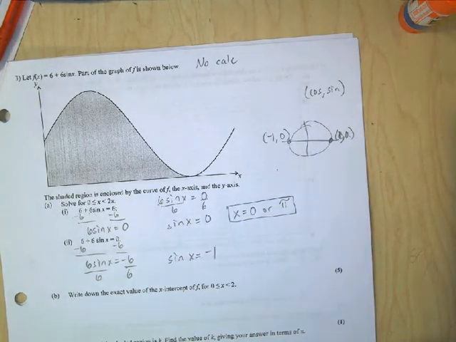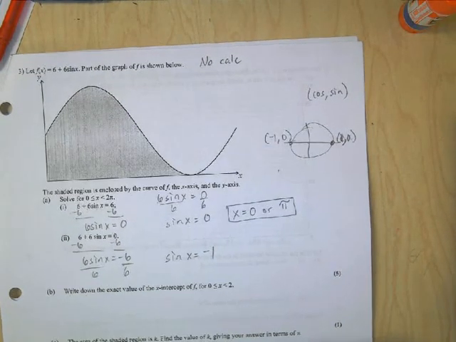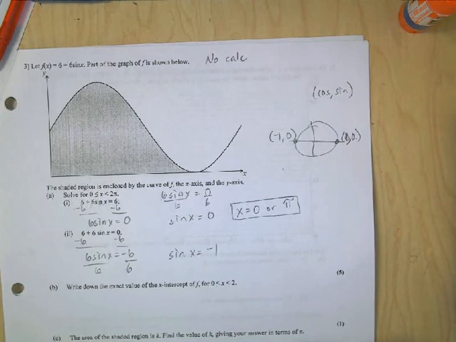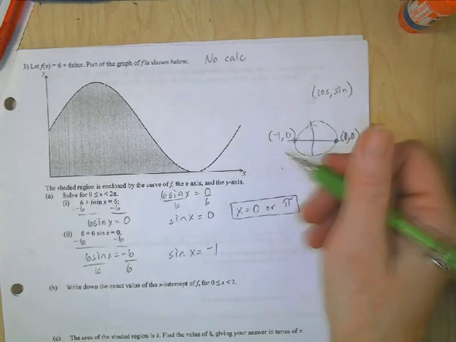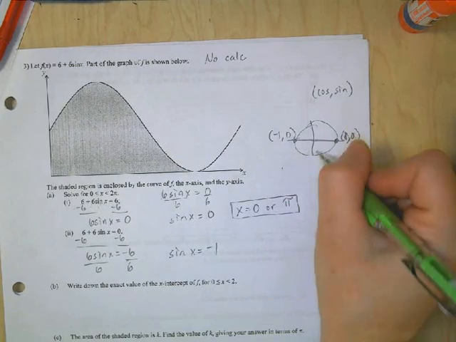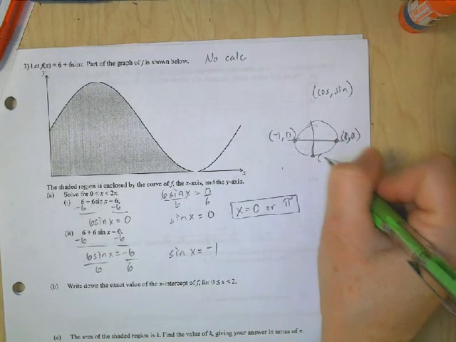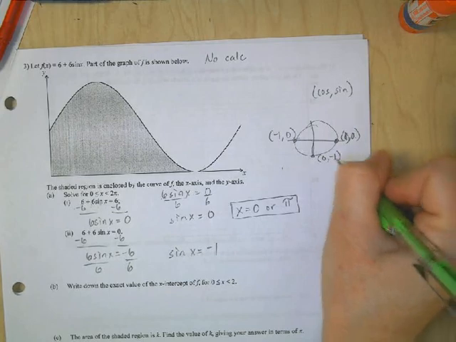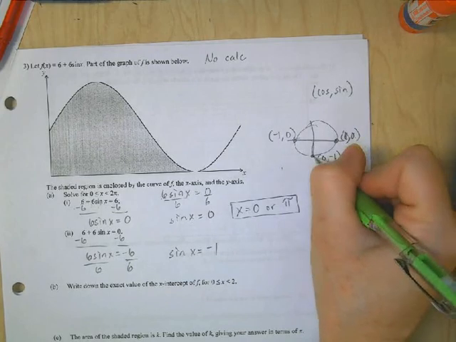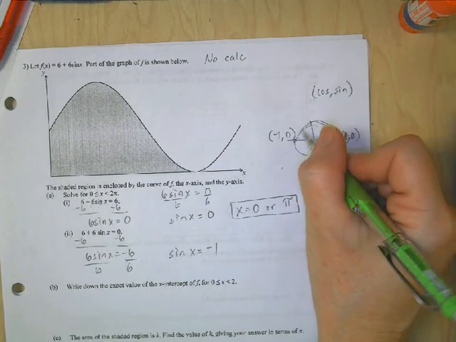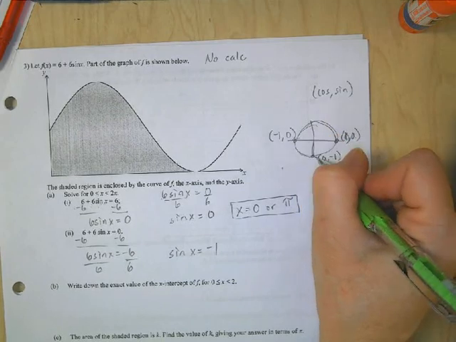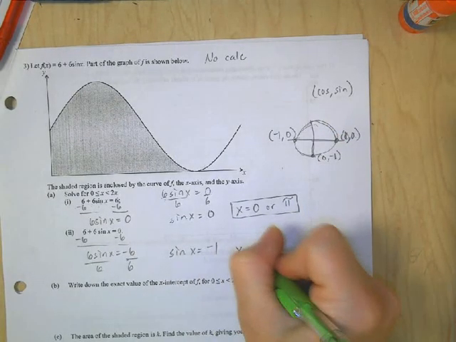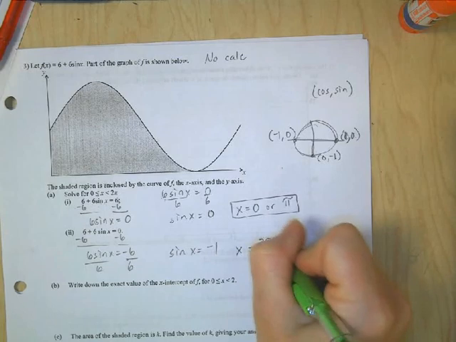So again, using my unit circle, for what value of x is the sine negative 1? So for which angle is the sine, that's the y value, equal to negative 1? That would be down here. This is 0 comma negative 1. That's where my sine is equal to negative 1. So what is that? This is pi over 2, 2 pi over 2, 3 pi over 2. So x is equal to 3 pi over 2.